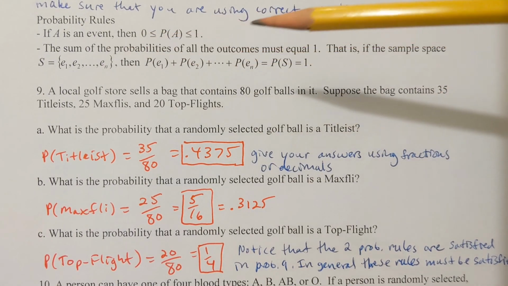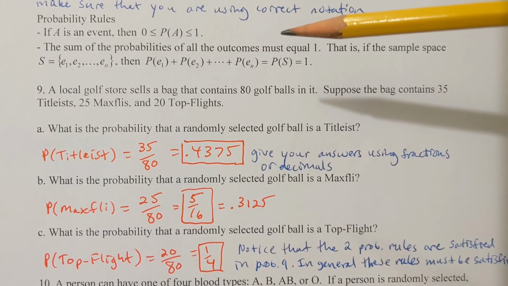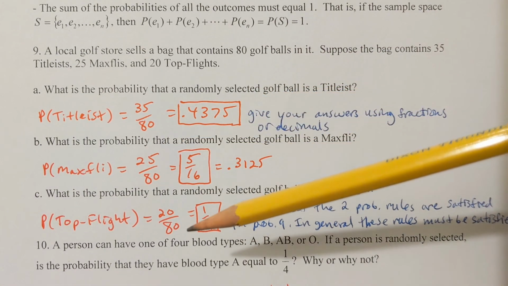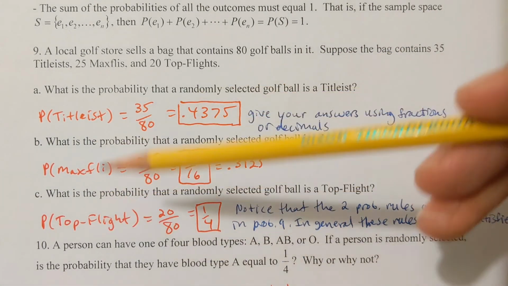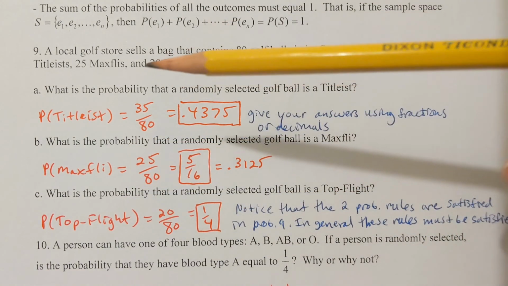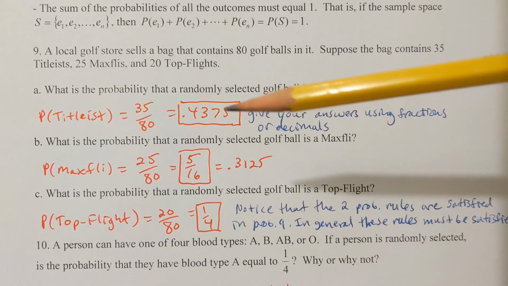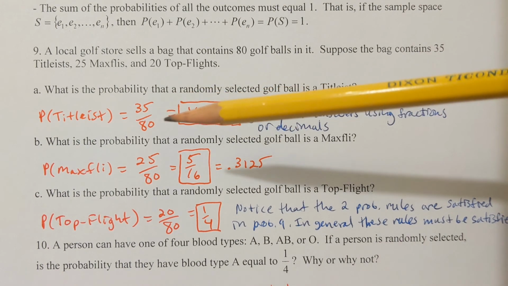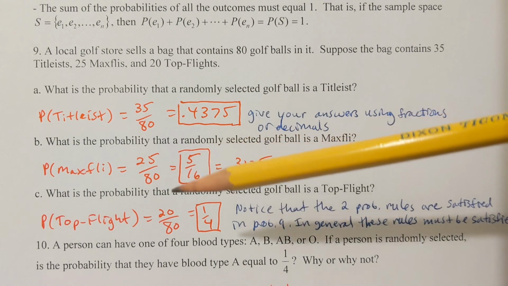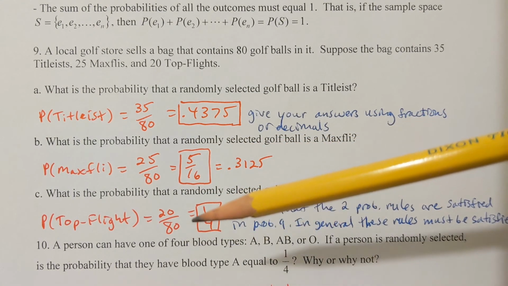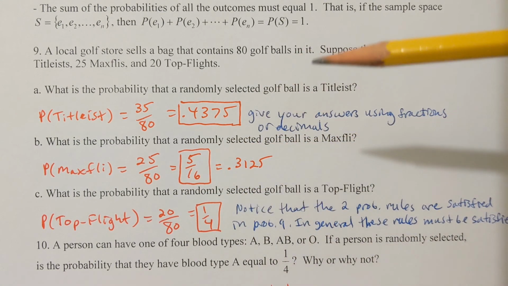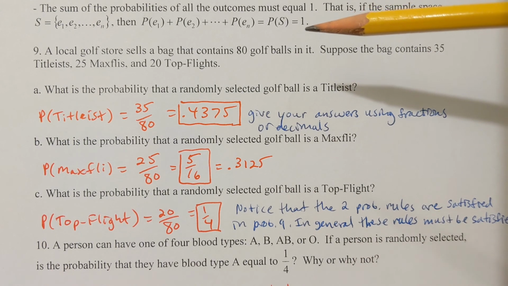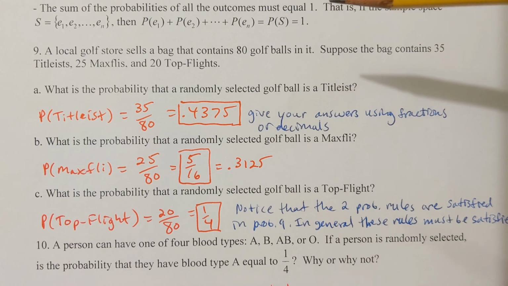Now rule 2 says that the sum of the probabilities of all the outcomes must equal 1. So I've looked at all 80 golf balls in the bag with these three calculations, since these are the only 3 brands in the bag. If I were to add 35/80 plus 25/80 plus 20/80, I would have 80/80, which should be 1. So the probability of the sample space always needs to be 1. Always.